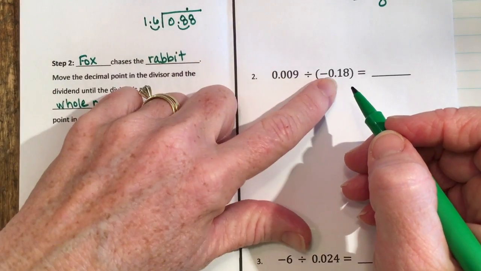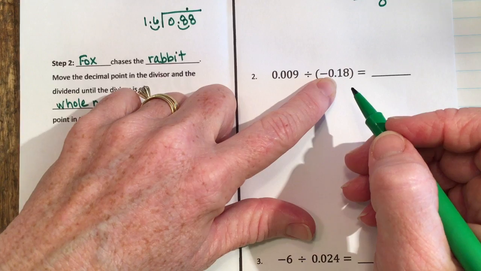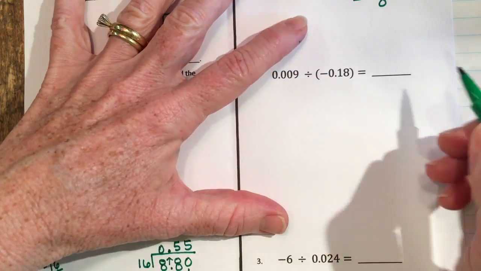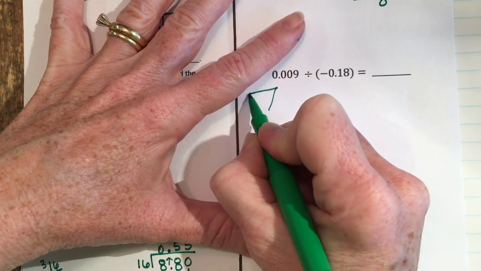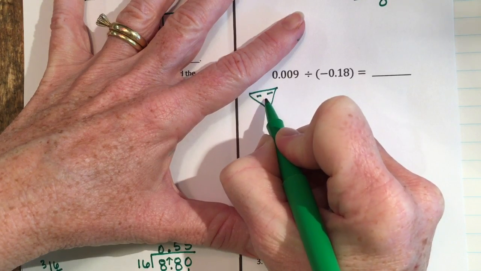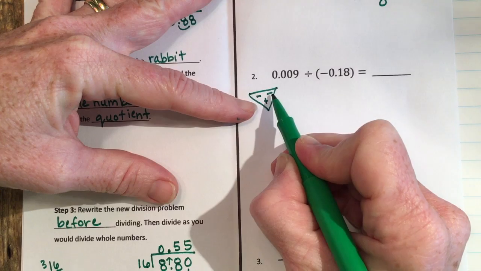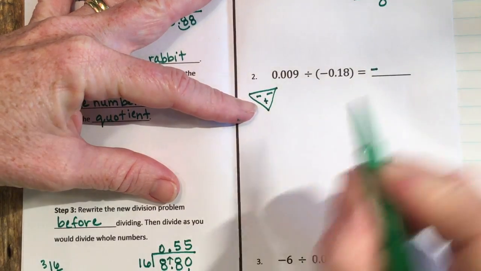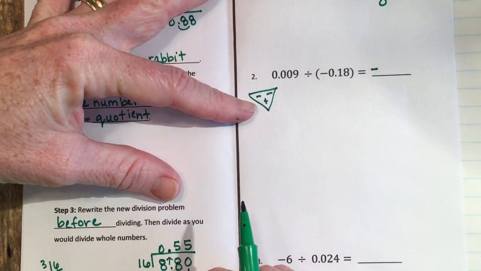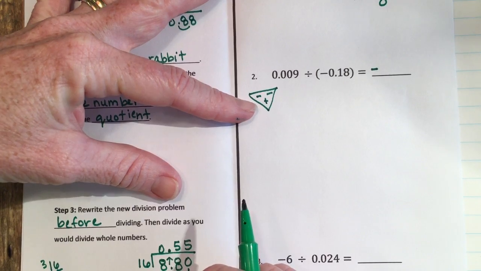So when you have a positive and a negative and you're dividing, is your answer going to be negative or positive? Well, again, use that little guy, sleeping man. It works for multiplying and dividing. So when I have a positive and a negative, my answer is negative. So I'm going to go ahead and write that down, and then I don't have to worry about it. I know my answer will be negative.